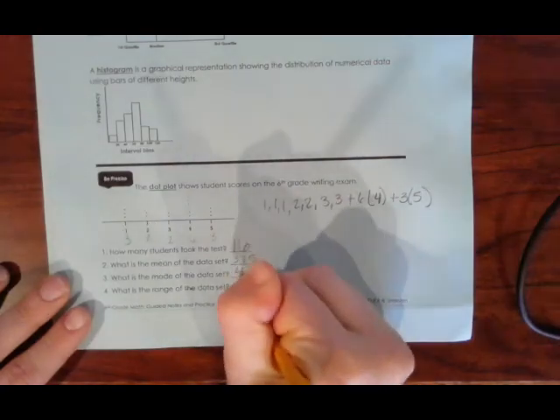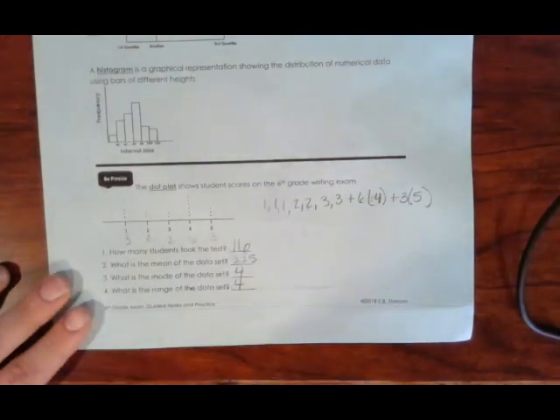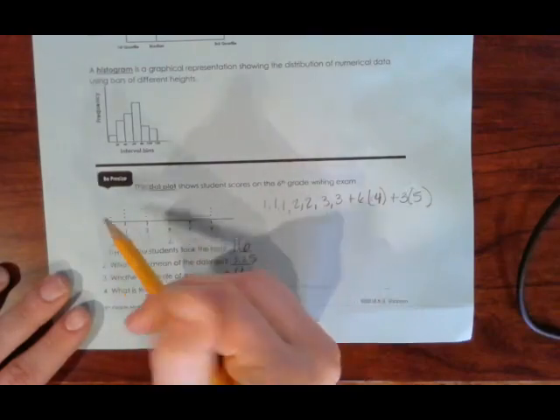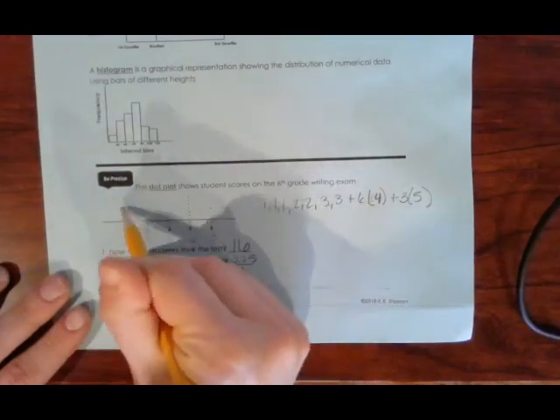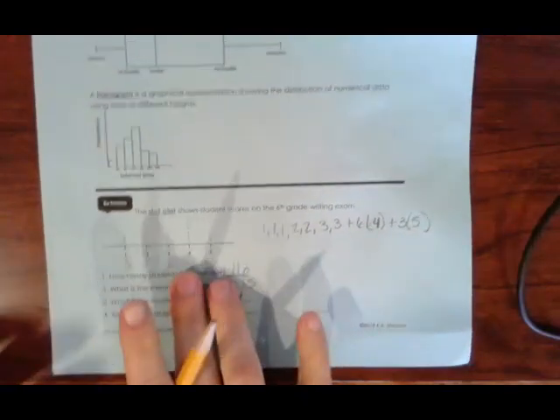What is the mode of the data set? This is where dot plot really comes in handy. I can definitely see that there are more 4s than any other number. So 4 is the mode. And the range of the data set, well, I'm going from 5 to 1, so 5 minus 1 is 4. That is basically how we use a dot plot. If you were given these numbers and it said create a dot plot, you would just put a dot over 1 3 times, which you will have to do on your test, a dot over 2 twice, and so on.